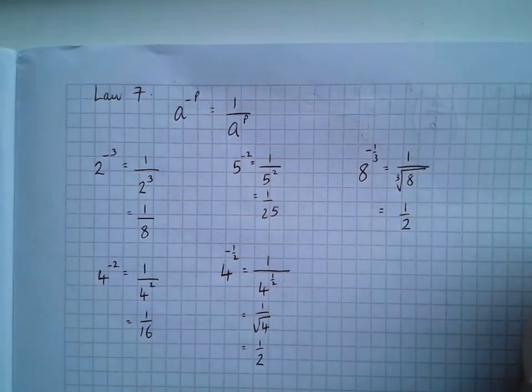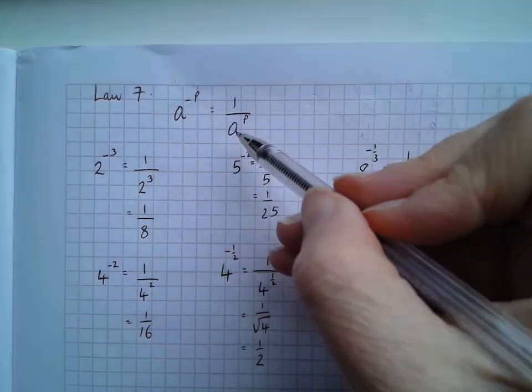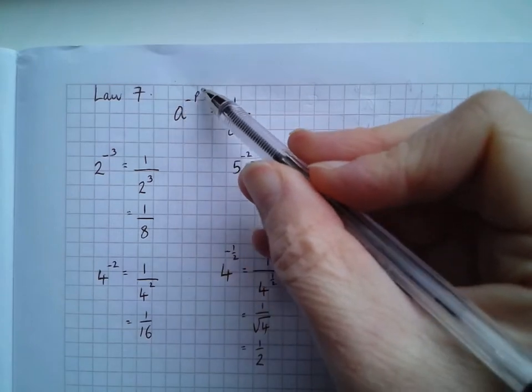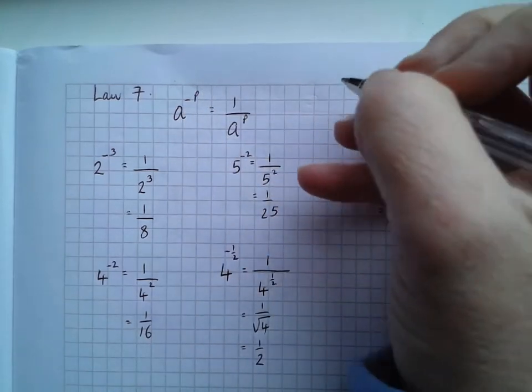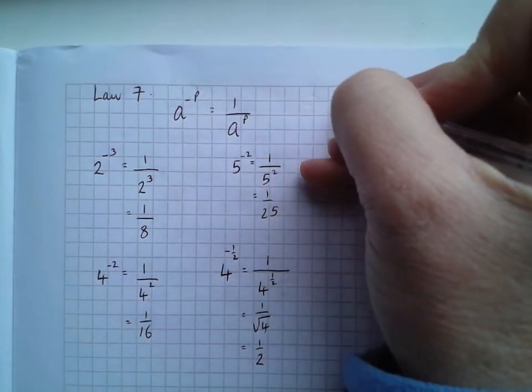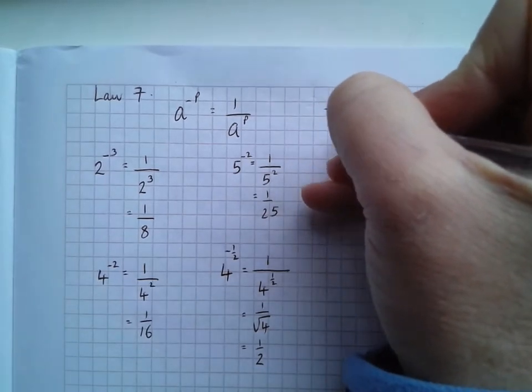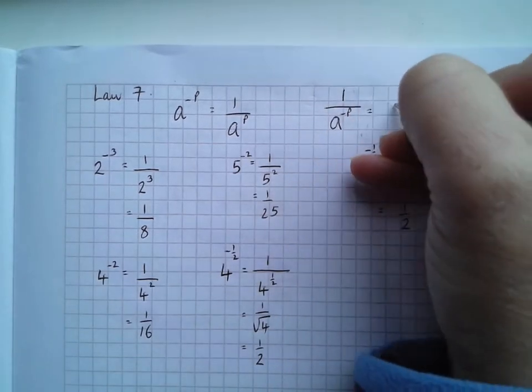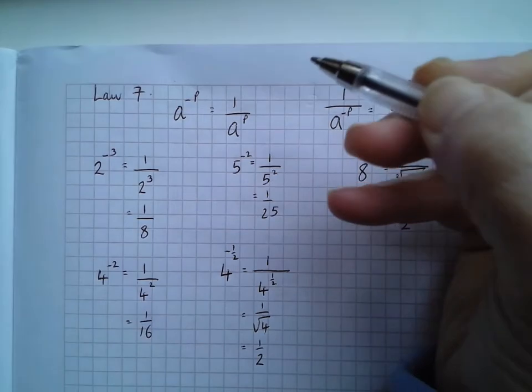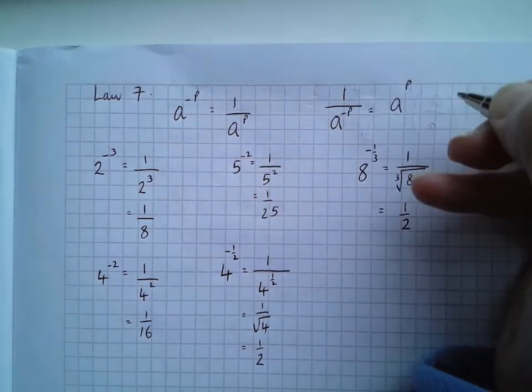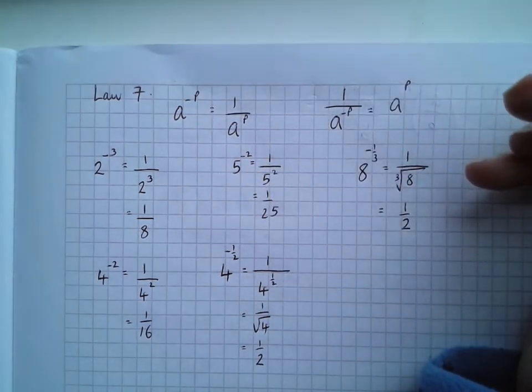Now this does work the other way as well, strangely, that if I have 8 to the power of minus p, that means 1 over 8 to the power of p, but it also means that 1 over a to the power of minus p is actually a to the power of p. So basically what the negative does, the negative inverts it, it turns it upside down.